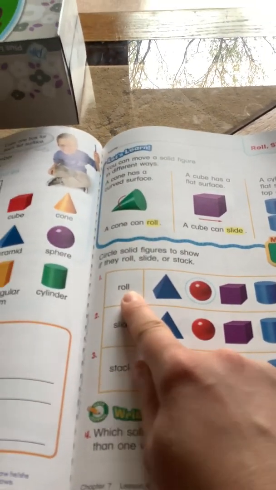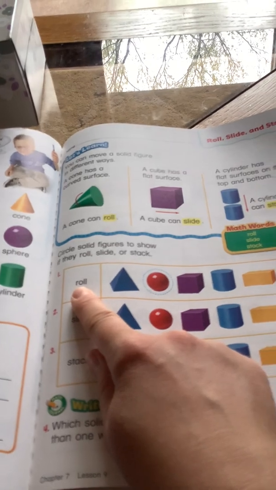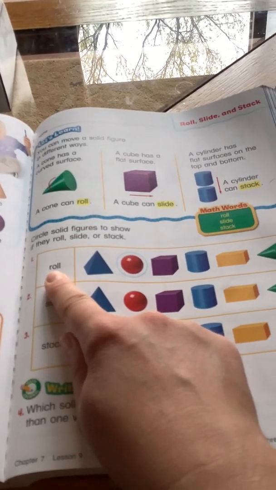Okay, so going back to the worksheet. Does a cube roll? No, it does not roll. It slides and stacks, but it doesn't roll. So we're still looking at roll, but I'm kind of covering everything here because in a few minutes you're going to do the rest of it by yourself.